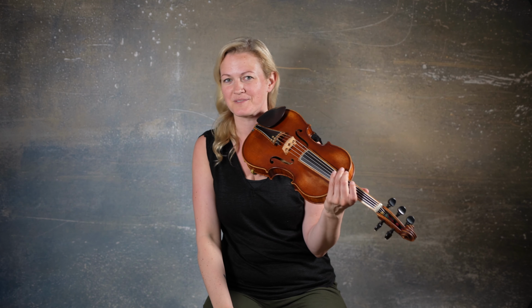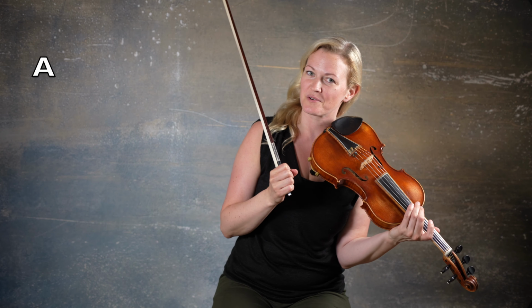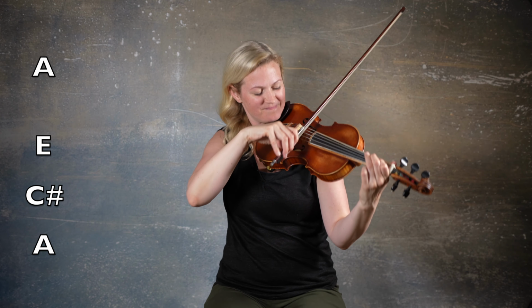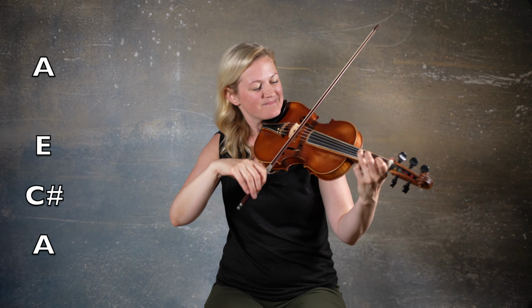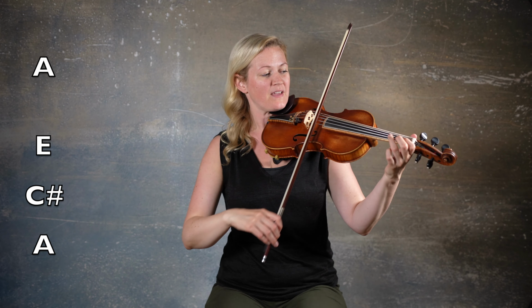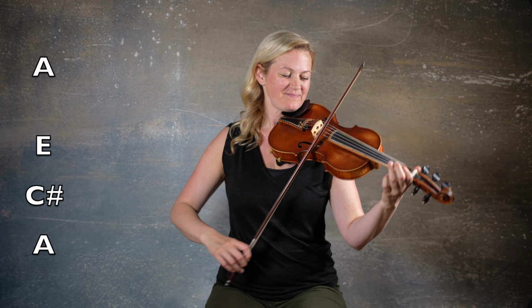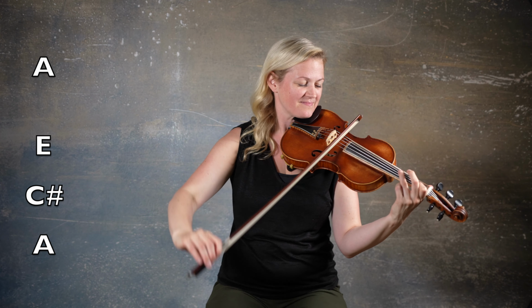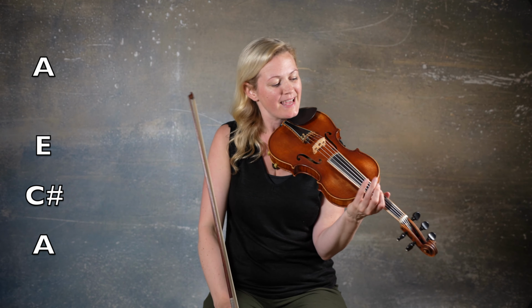Going to A major, same procedure. Finding the notes of A major chord, which is A, C sharp, and E, starting on the first finger G. Okay. And A, second finger, E, third finger, back down. First position on the violin, those are the notes of the A major chord. And A major is the dominant in the D major key.